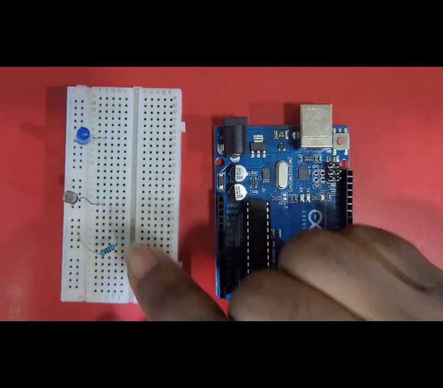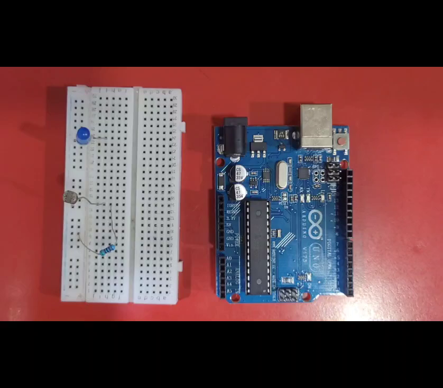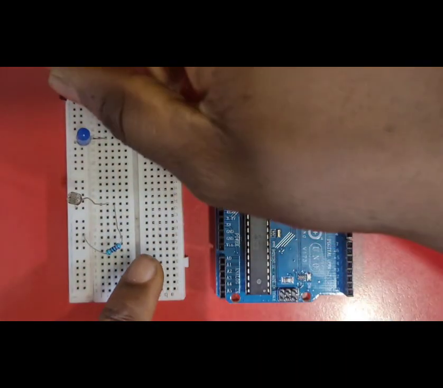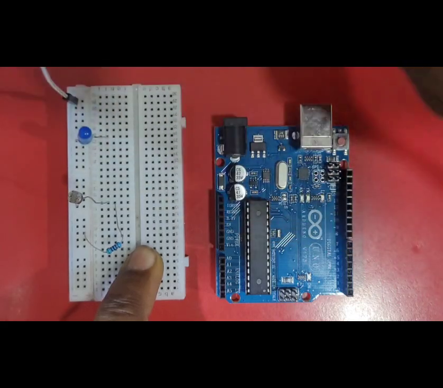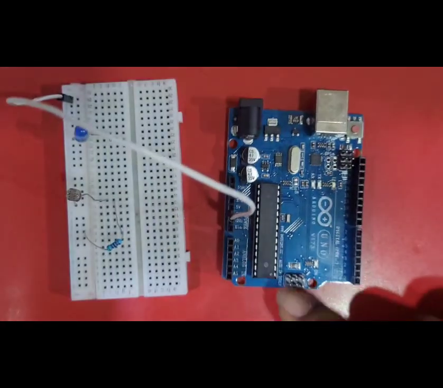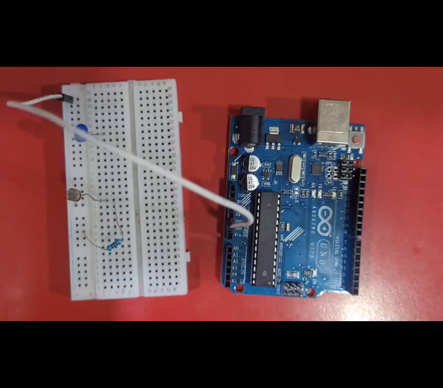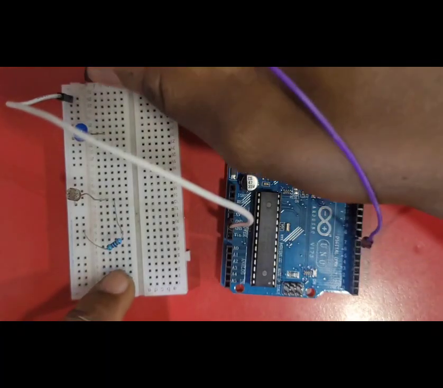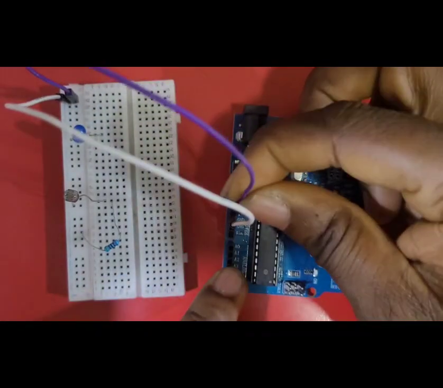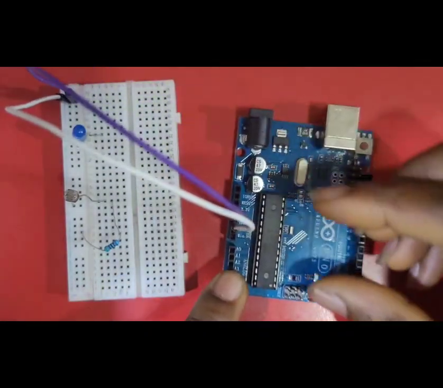And with this connection, I can go ahead and bring in my jumper wires. I'll connect the negative terminal to GND on my Arduino. Then I'll connect the positive terminal here to 5 volts on my Arduino.